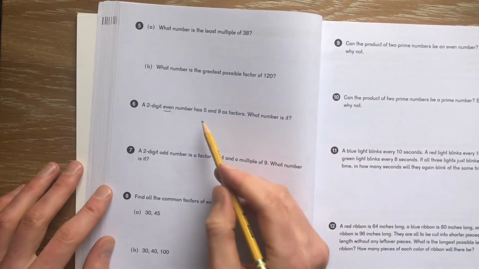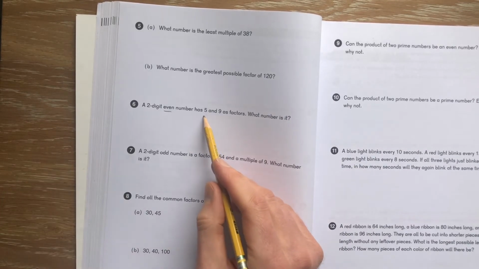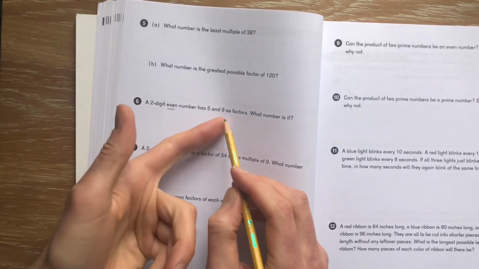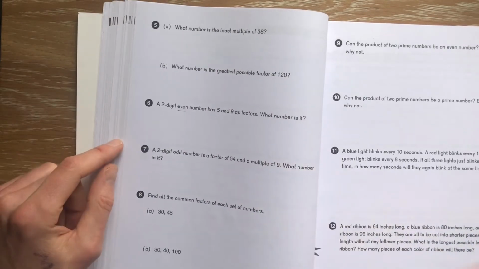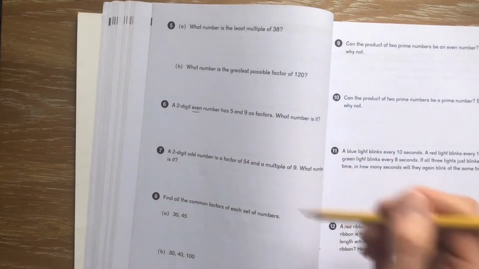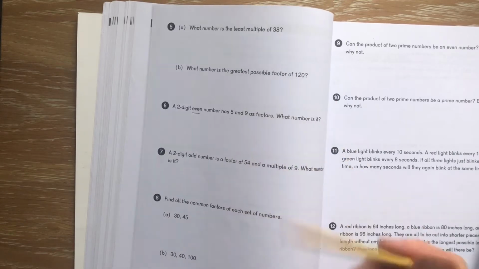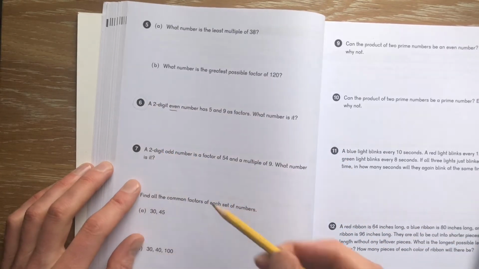I'll just tell you right now, one number that you know both 5 and 9 are going to go into as factors is going to be 5 times 9. What's 5 times 9? Once you find that out, you at least know a number that has both 5 and 9 as factors. That one's going to be a little tricky, but give it a shot.